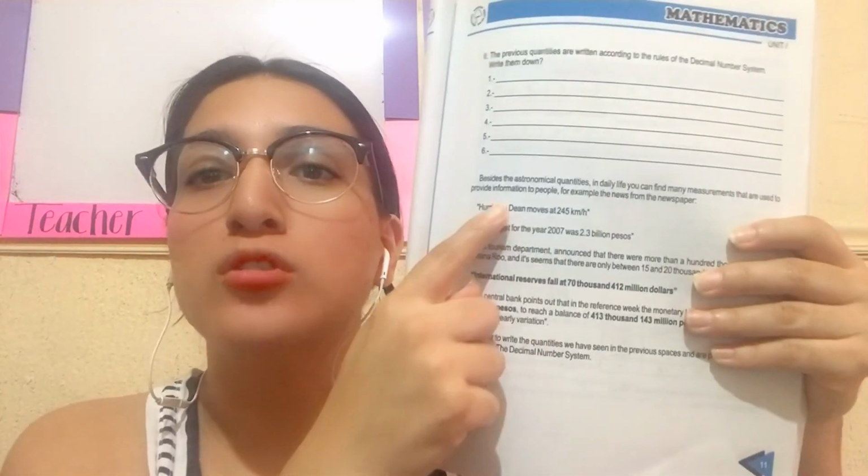You can also practice the sentence right here to practice pronunciation and reading of quantities.